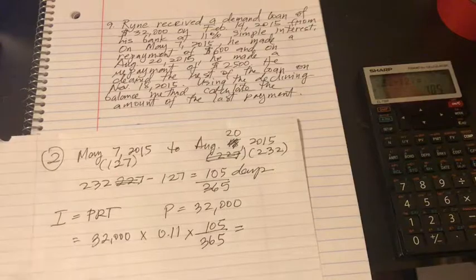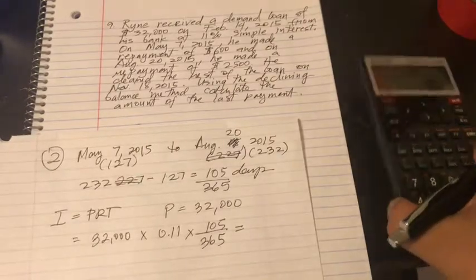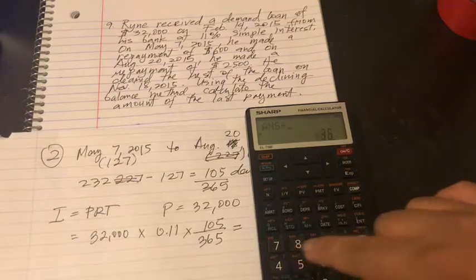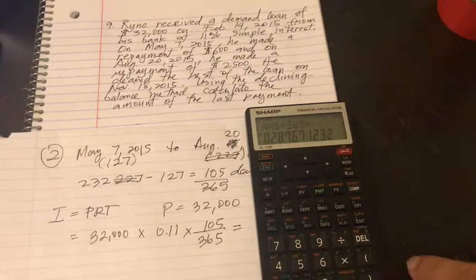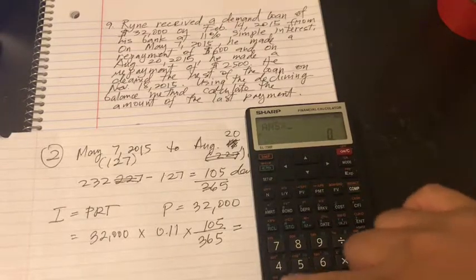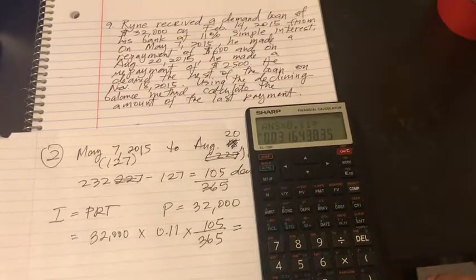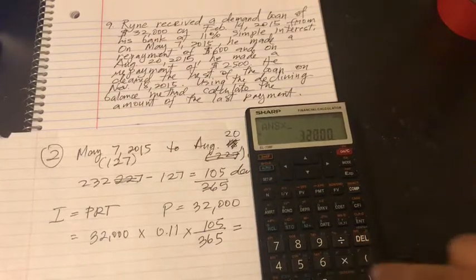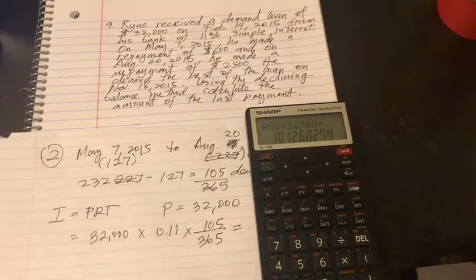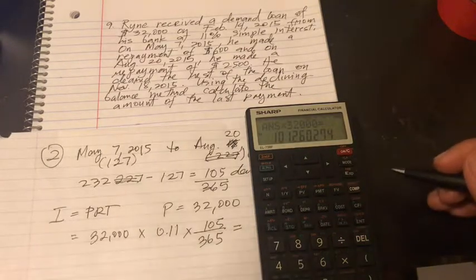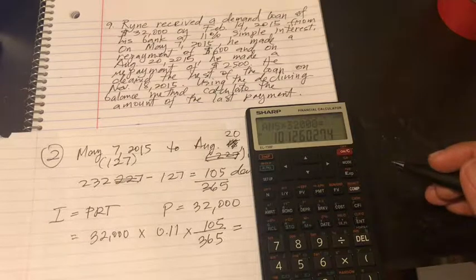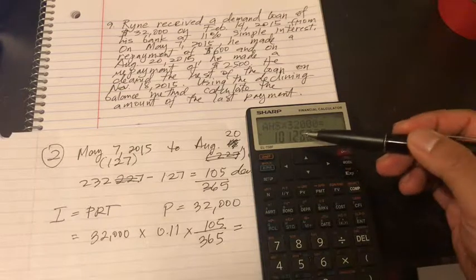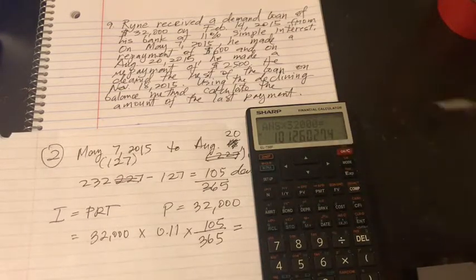So we go back to the calculator. We have 105 divided by 365, multiplied by 11%, and multiplied by the principal, which is still 32,000, to get $1,012.60.